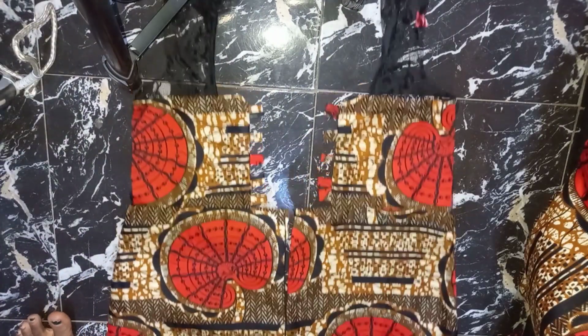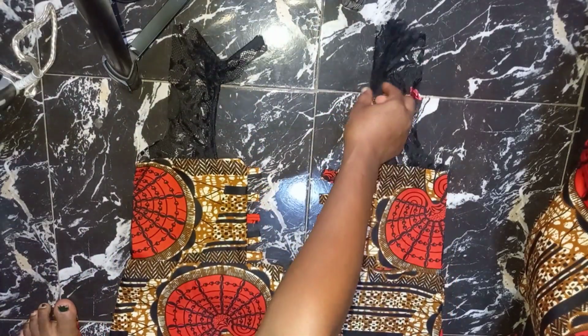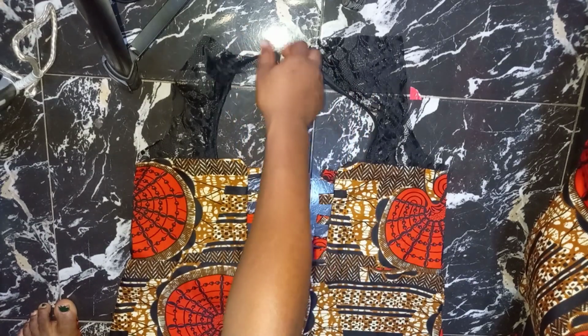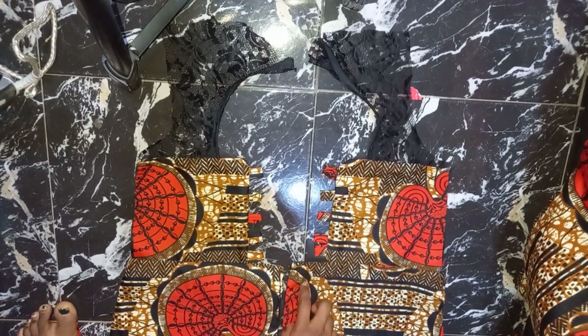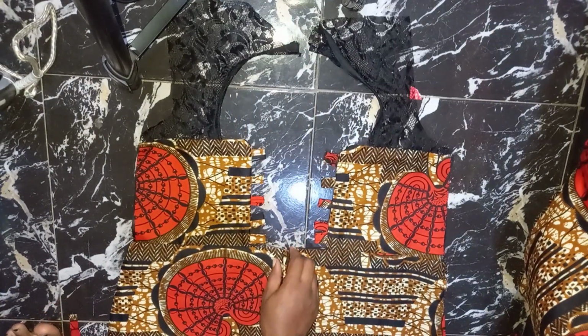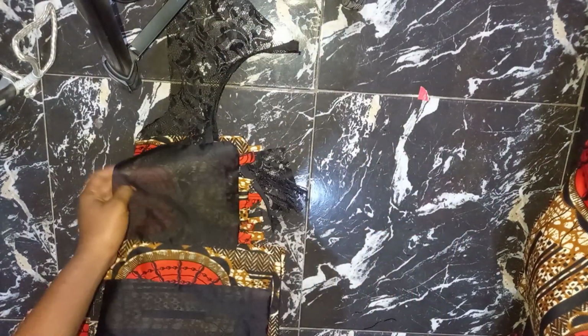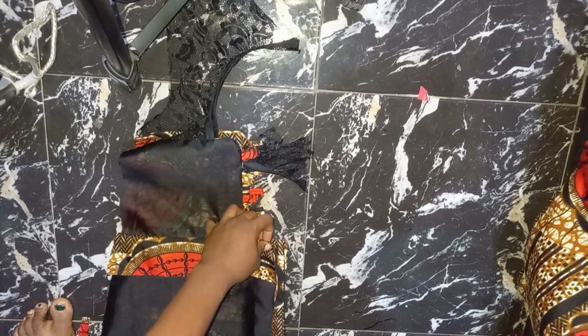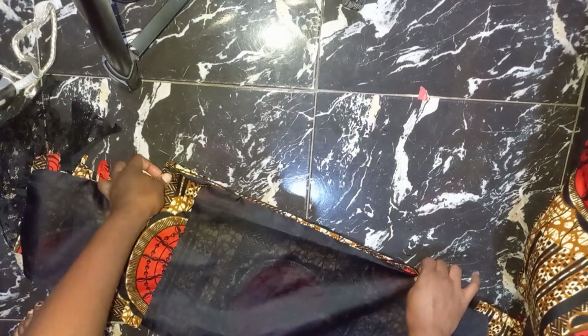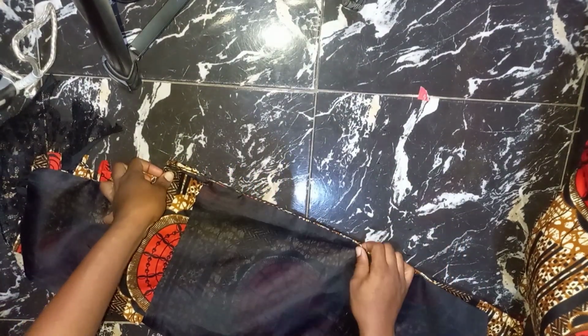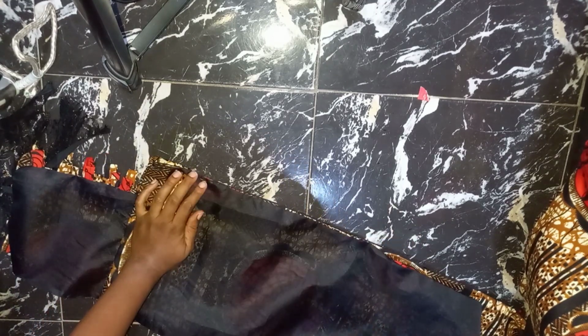So this is what I have. This is what my back piece is looking like. Now I'm going to go ahead and close up my back side. That is from this zip area down. I'm going to be marking, let me fold it this way. I'm going to be marking about 10 to 11 inches for my zip and zip opening.